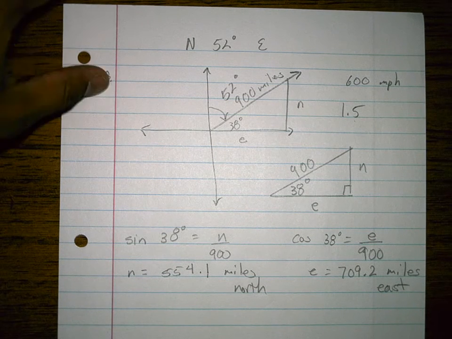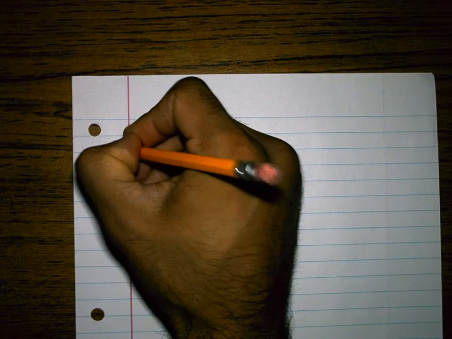We got the next one here, number 44. Look at number 44 here. This one's a little trickier, and it says a passenger plane is flying at an altitude of 10,000 feet or 10,000 kilometers. It sees two towns due east of the plane. The angles of depression to the towns are 28 degrees and 55 degrees. How far apart are the towns?